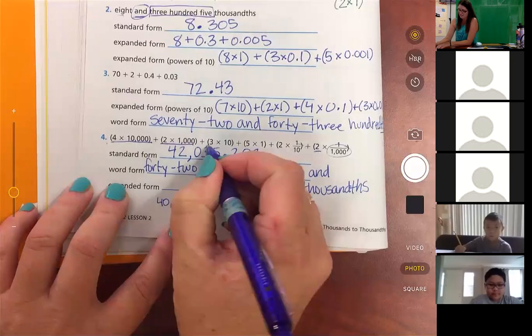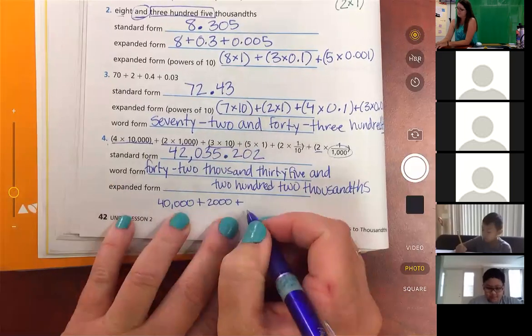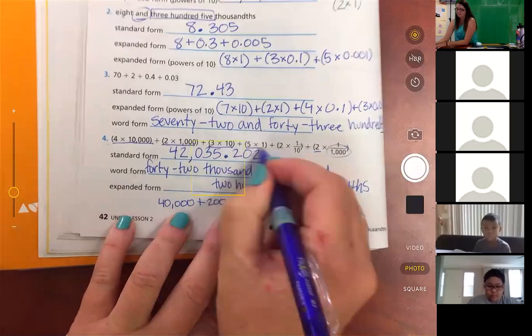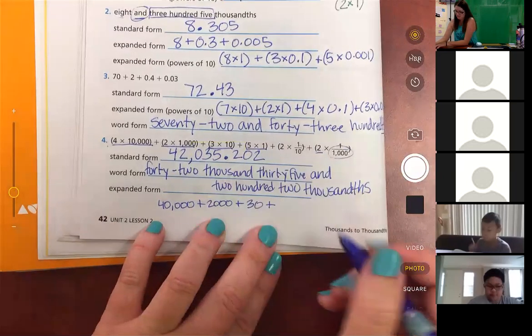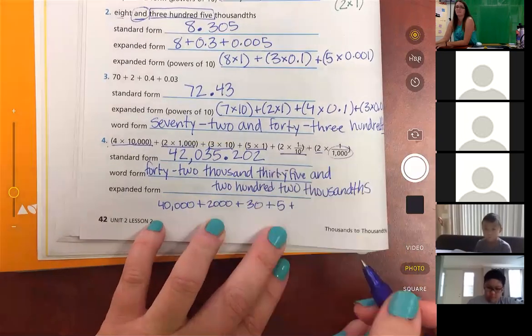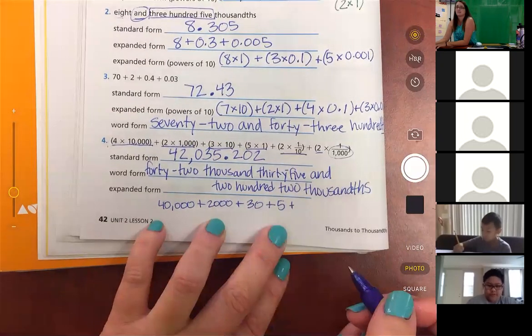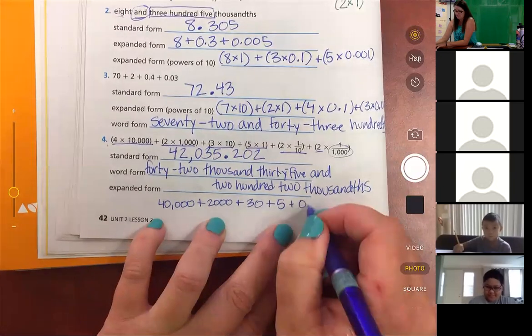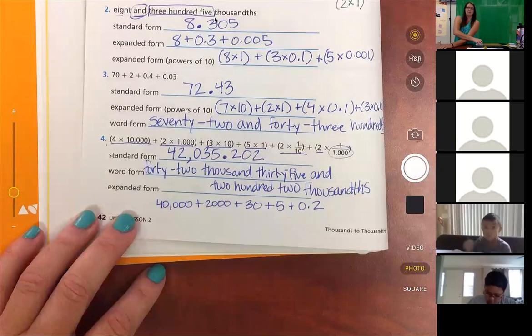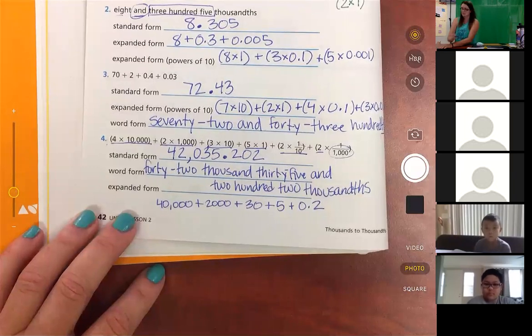Plus, what's 3 times 10? 30. Plus, what's 5 times 1? 5. Plus, what's 2 times 1/10? 2 tenths. Good. Oh, I heard another 0 point. Remember, we've got to sound like mathematicians.